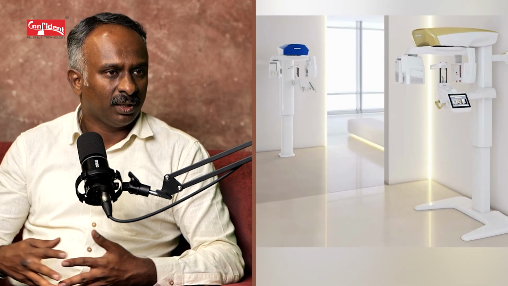But if you want a CEF, I think the component would be slightly bigger, so the size of the room would be slightly different. But for a CBCT, 6 by 6 feet with a regular wall with barium paint, or you can use lead glass. And it is preferable to have the machine at an end where not many people are moving around. So this would be the basic requirements which are essential.